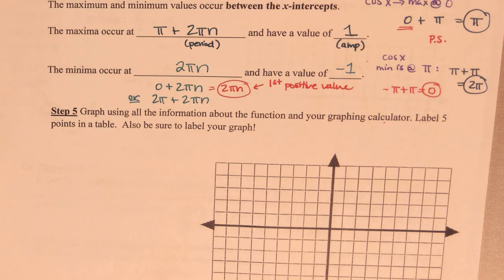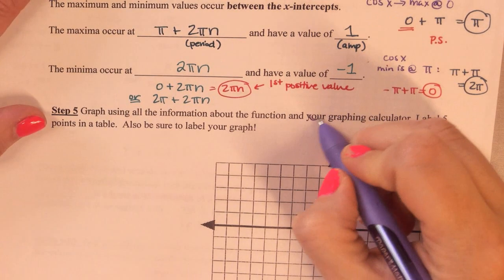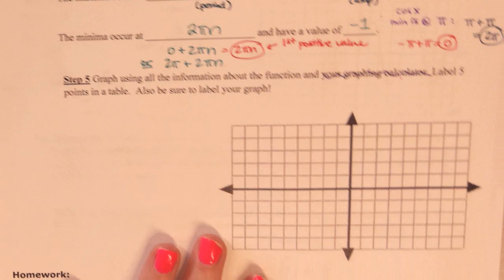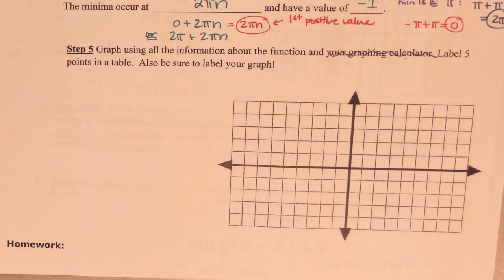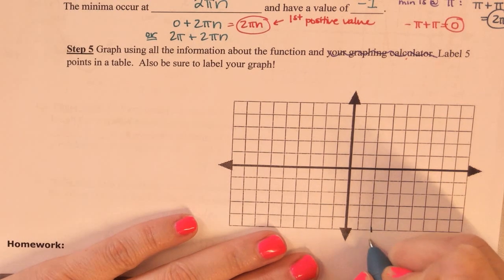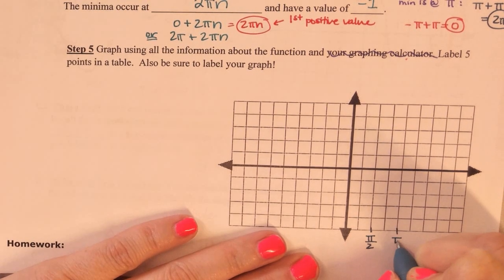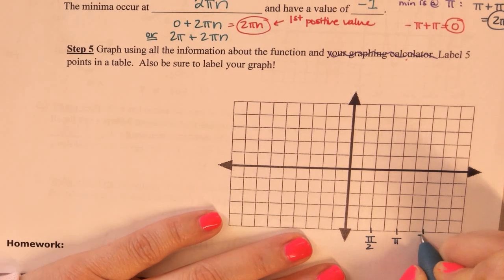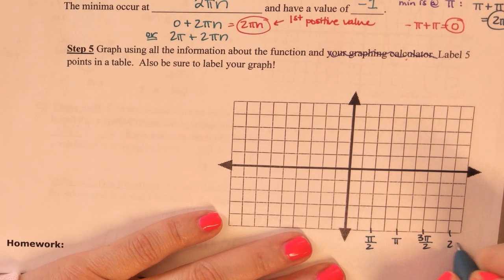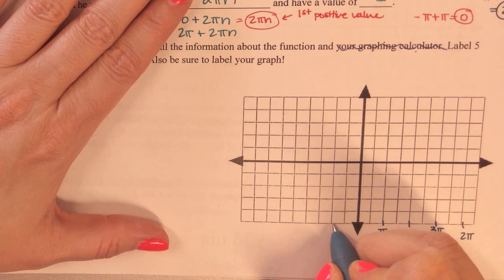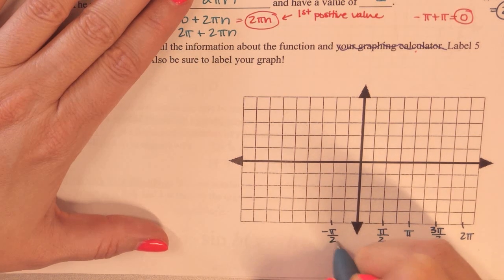Alright, so now we're going to be graphing using that information, and again we're going to be using the pattern. We're not going to be using our graphing calculator, and it is easier without it. When you are thinking about what scale to use, a common scale is pi over 2, which is really every unit is pi over 4. If I use pi over 2, my phase shift is pi, it's going to encompass that. So your phase shift in this case is pi.